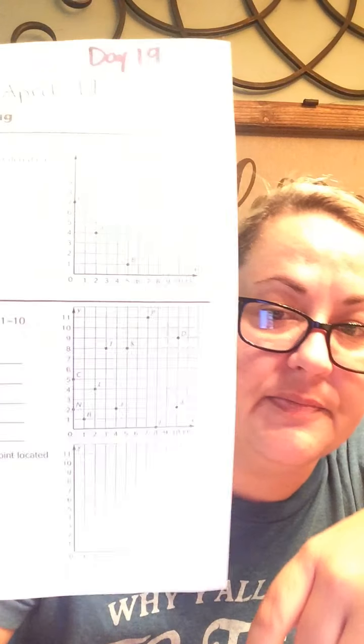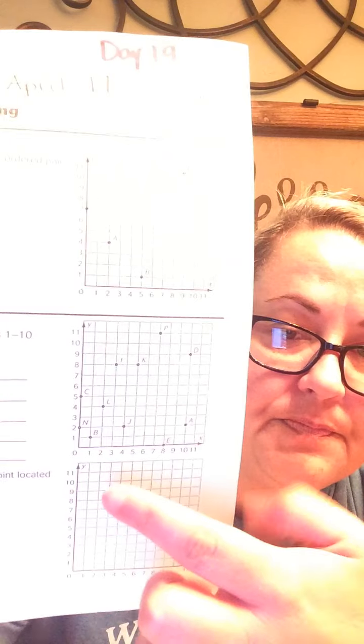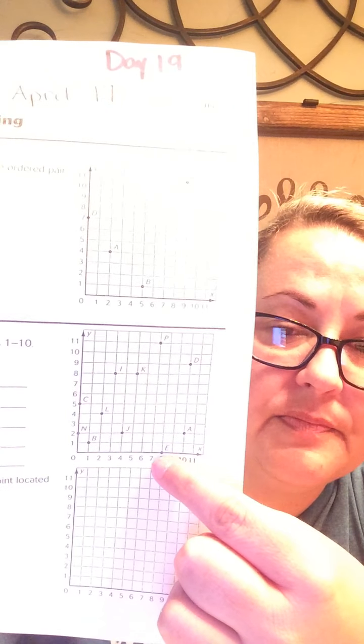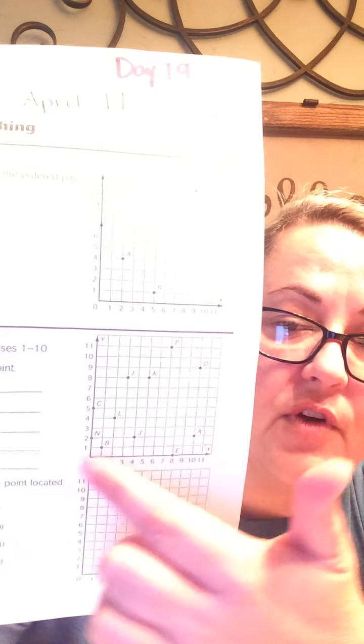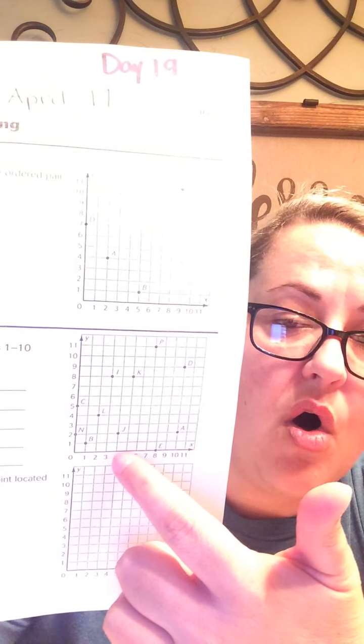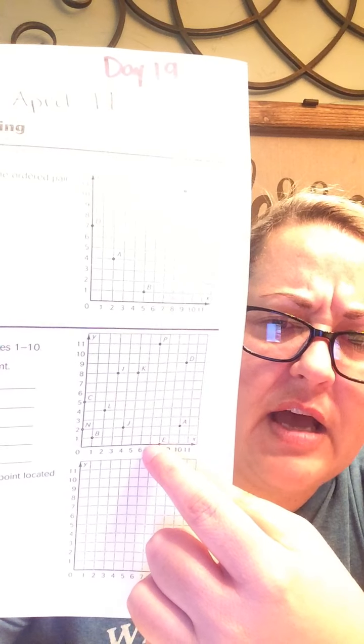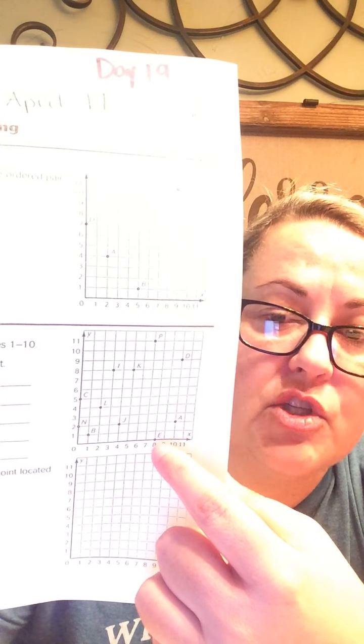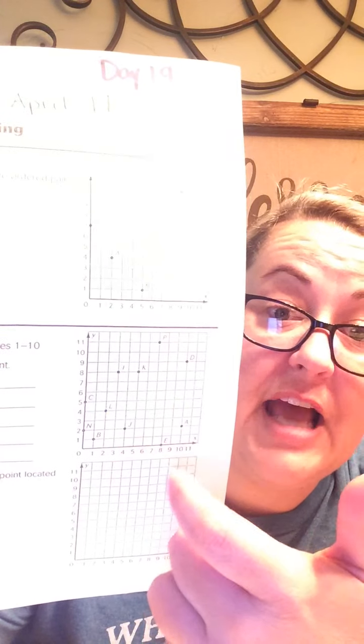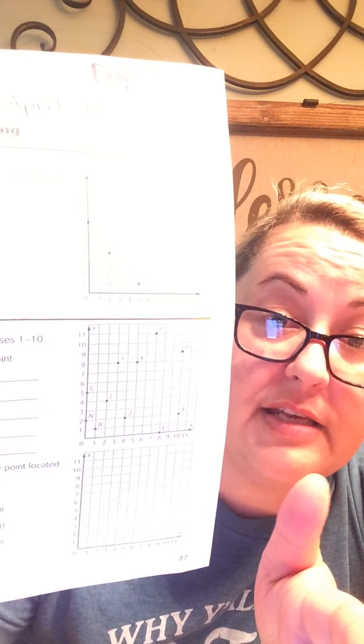It's going to be the same thing for E. Here's E over here. If we wanted to know the coordinates for E, we left 0 and went all the way over to 8. But did we go anywhere after that? No. So our first coordinate is going to be 8 because we did have to go to the right. But did we have to go up anywhere? We didn't. So our coordinates would be 8, and then 0. All right?